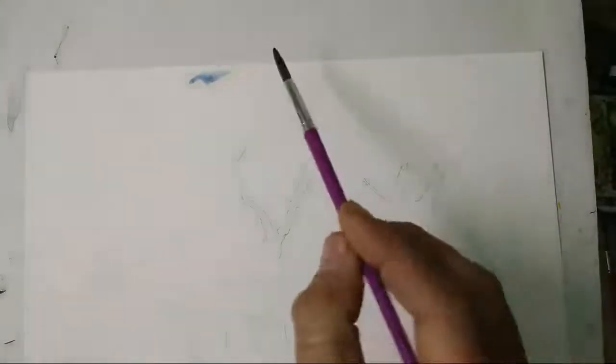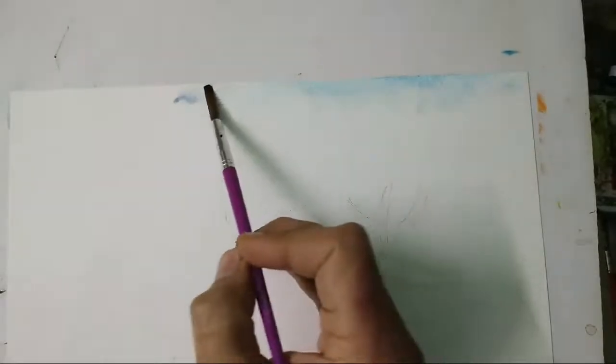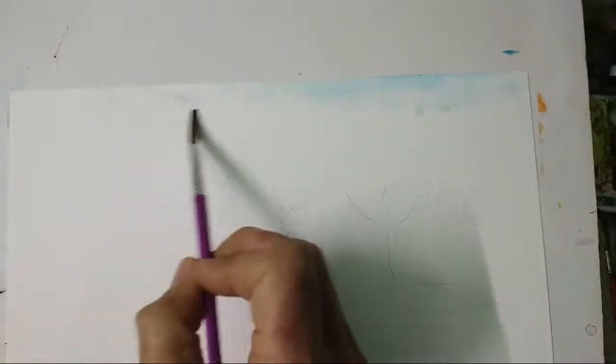We normally start from the lighter area. So I am painting the top part of the drawing where the sky has to be shown. You will see that the color used is very light. And the area which I want to create white, I have left it, and the other area I am doing with the brush.